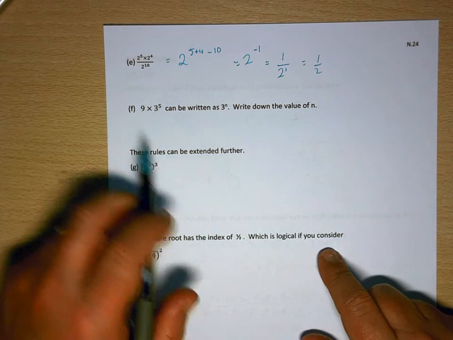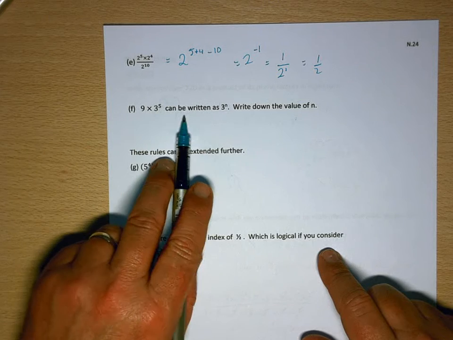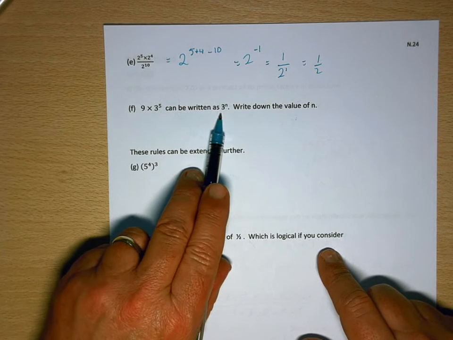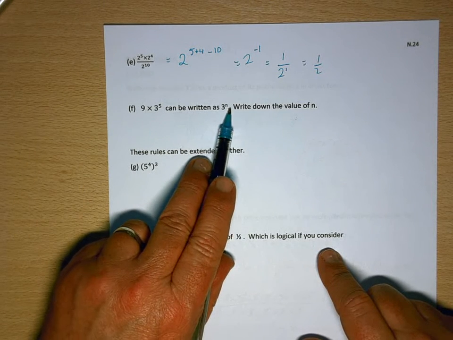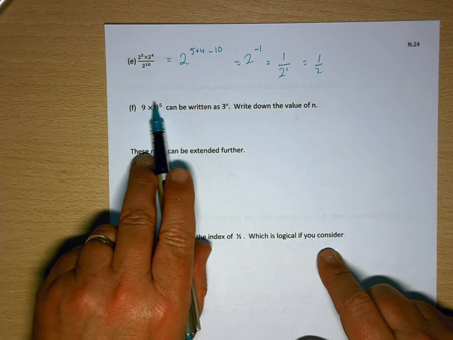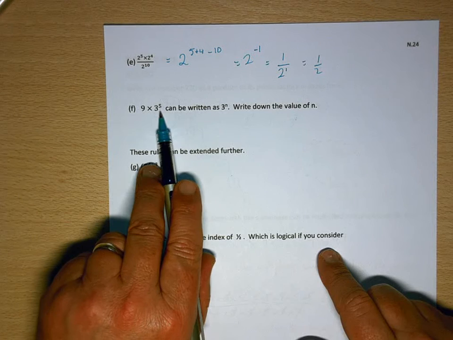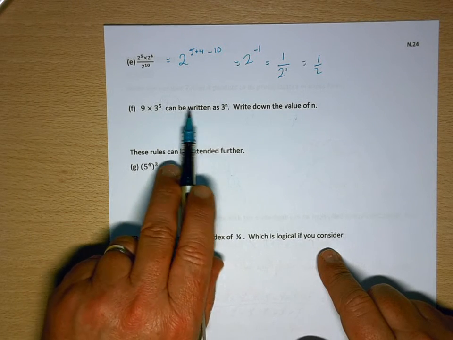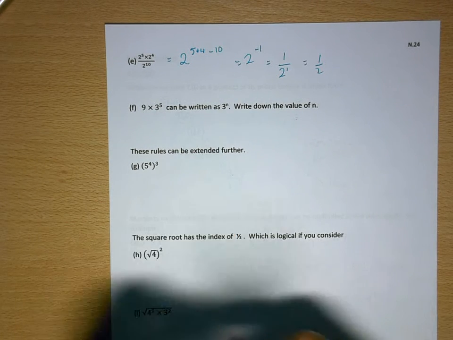F. 9 times 3 to the power of 5 can be written as 3 to the power of n. What's the value of n? So this is basically saying, at the moment I've got a product where I'm multiplying two parts together, but I can write it as a combined index.